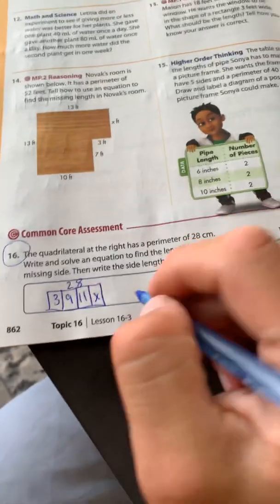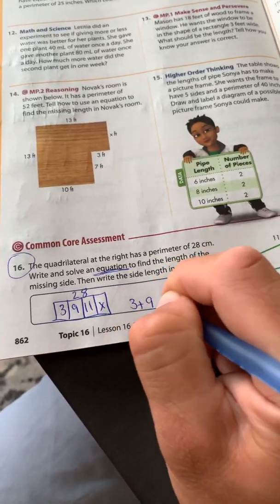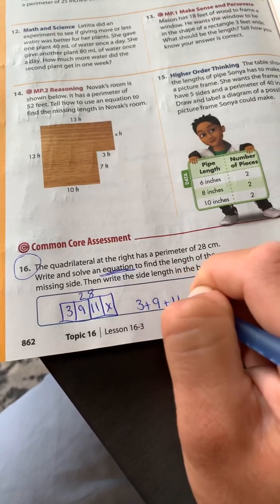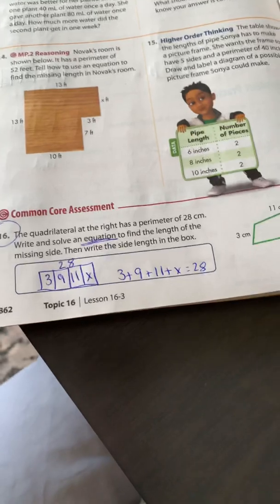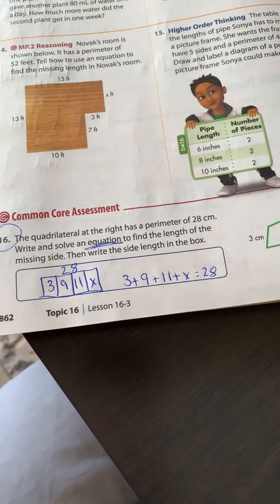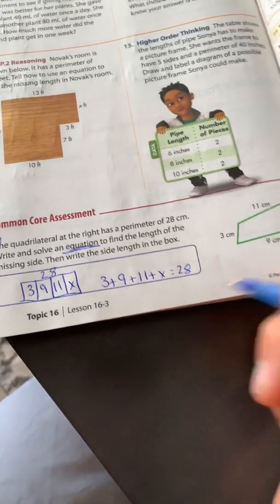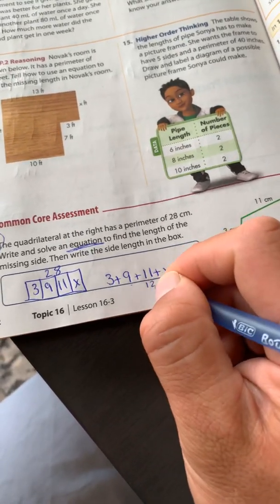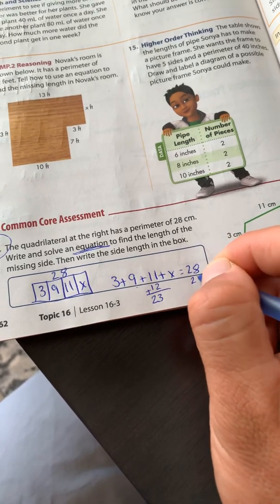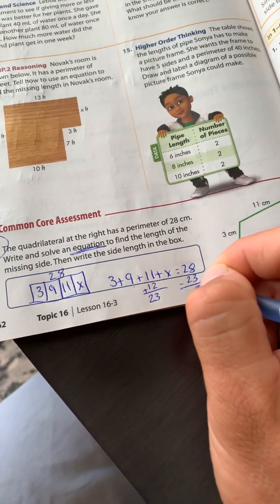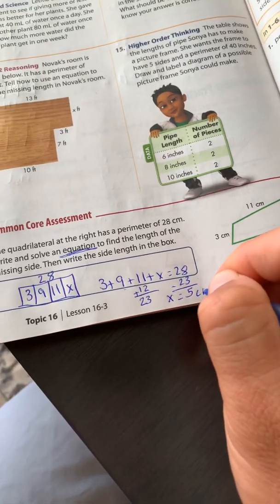So our equation will be 3 plus 9 plus 11 plus x equals 28. Now to solve it, let's do what we've been doing. 3 plus 9 we know is 12, so 12 plus 11 you get 23. Subtract that from 28, and x equals 5 centimeters.